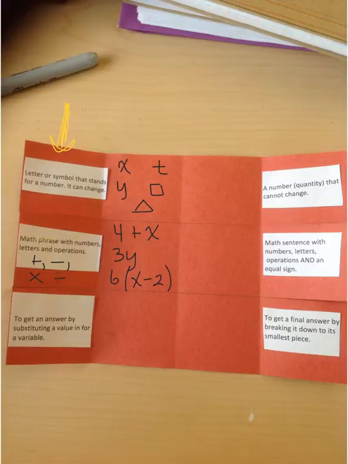Lastly, we have the definition for evaluate. When you evaluate, you want to get an answer by substituting a value in for a variable. So you might see something that says evaluate 4 plus x, for x is 3. And this is where you are actually going to substitute in that value for x right into there. 4 plus 3 would give you an answer of 7.